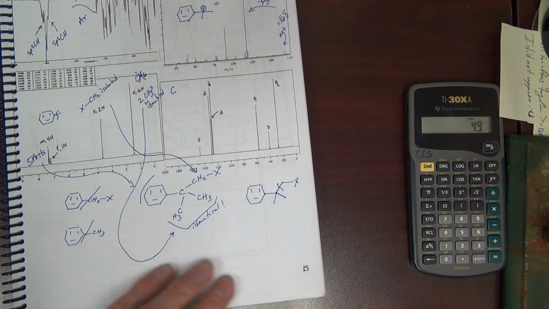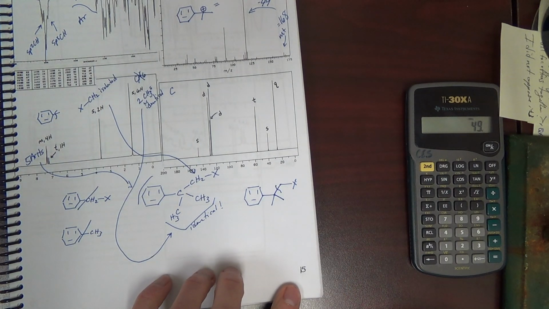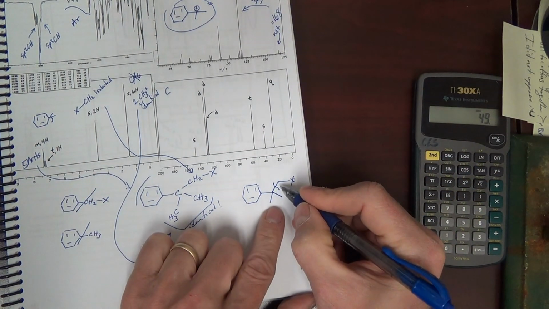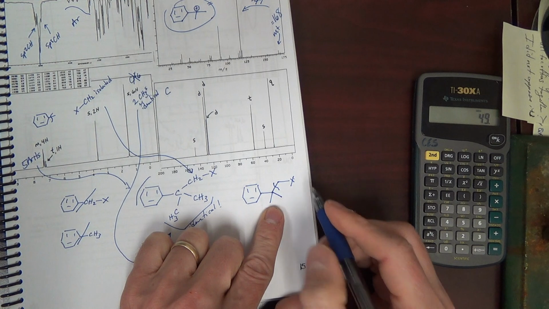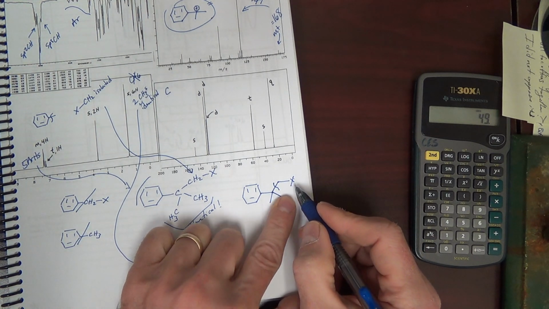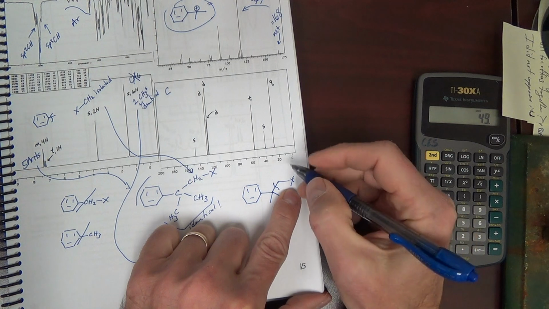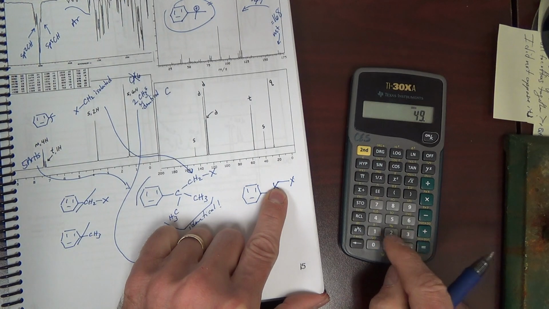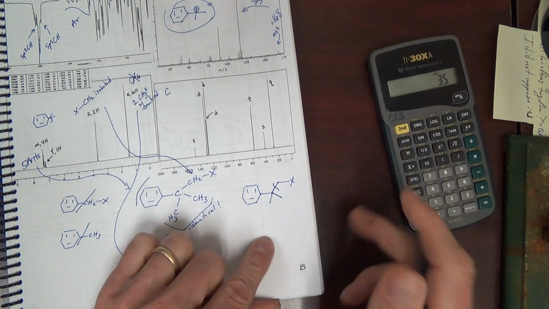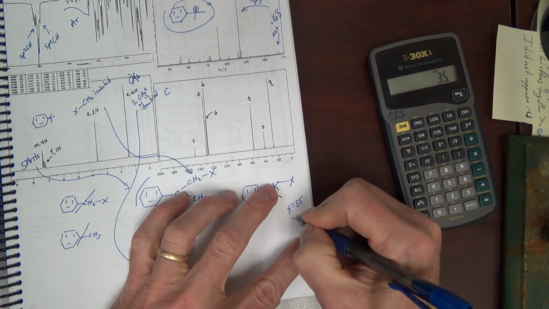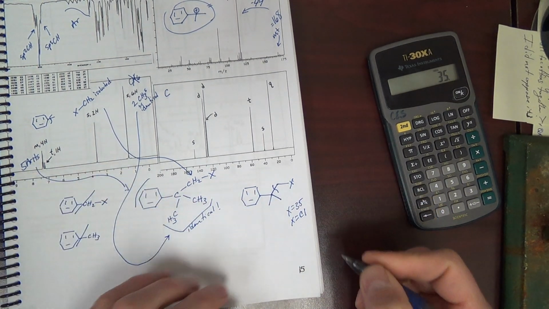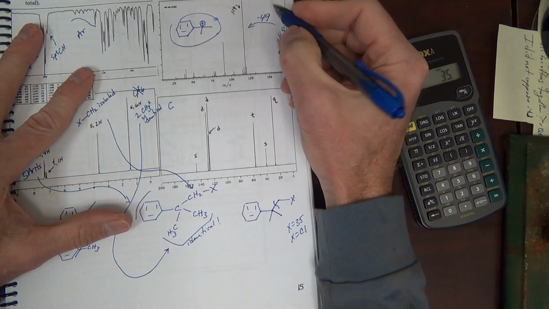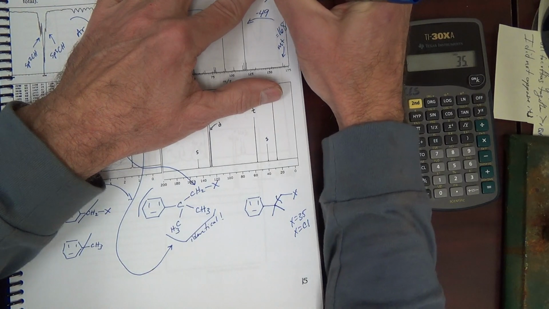It's got to be. There's the mass spec. Base peak. Cleavage to give a benzylic cation. We must be cleaving 49 here. X thus must be, the CH2 would be, let's see, minus 14 equals 35. X equals 35, X equals chlorine. We're cleaving the chlorine and CH2 group. Minus CH2 chlorine.